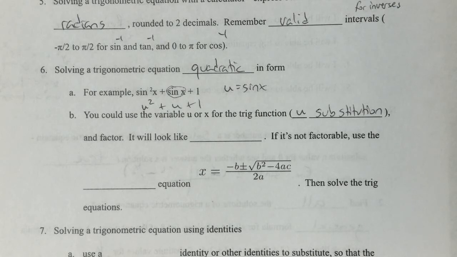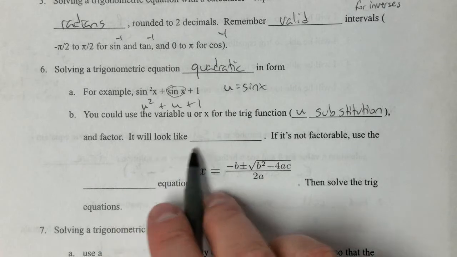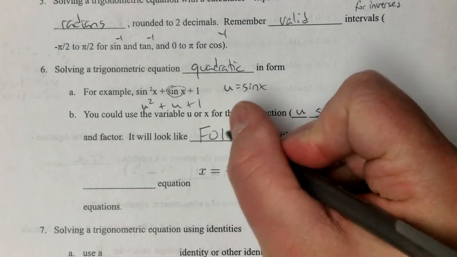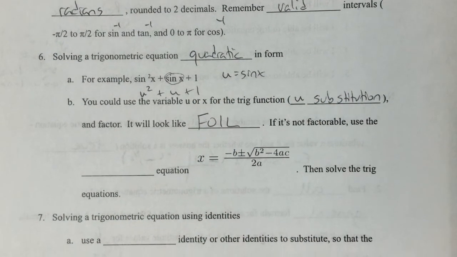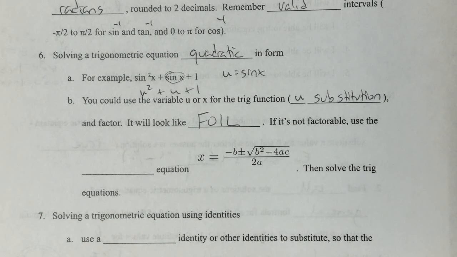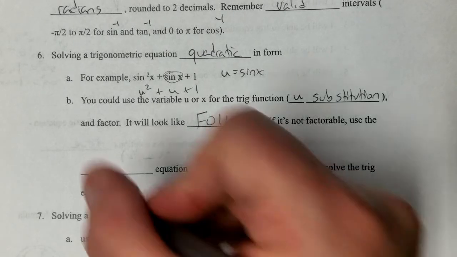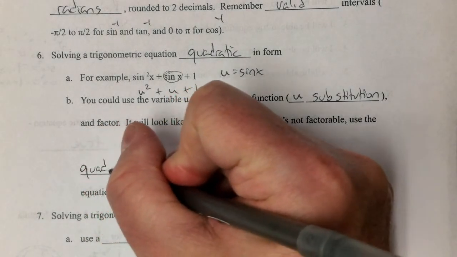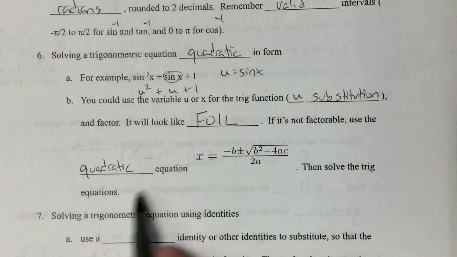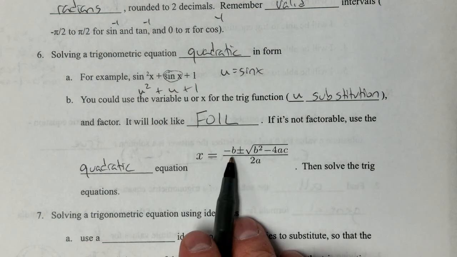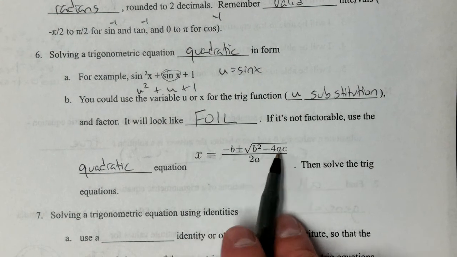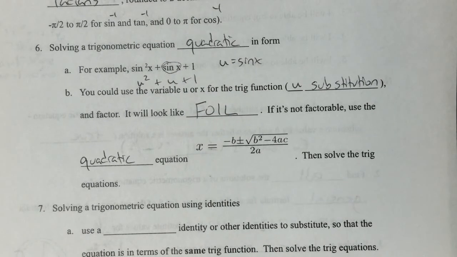Sometimes it's going to be factorable, and then it's going to look like FOIL, where you do first times first, outside times outside, inside times inside, and last times last. And if it's not factorable, use your quadratic equation, which is x equals negative b plus or minus the square root of b squared minus 4ac, all over 2a.